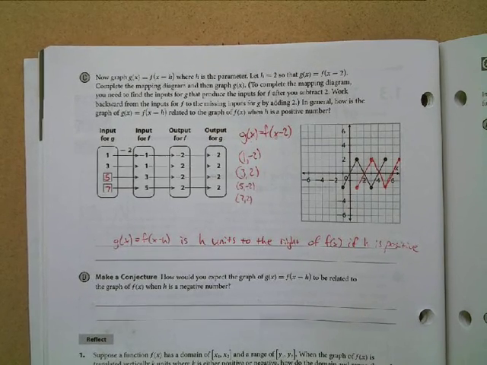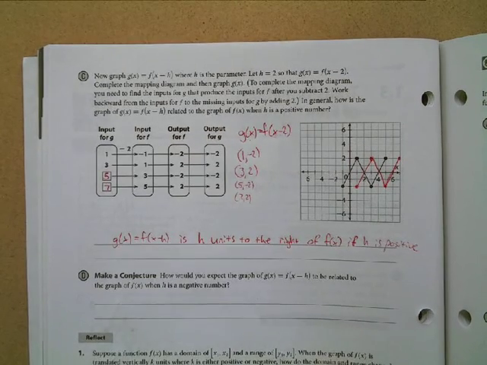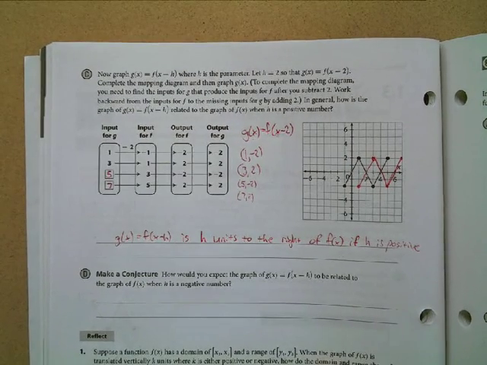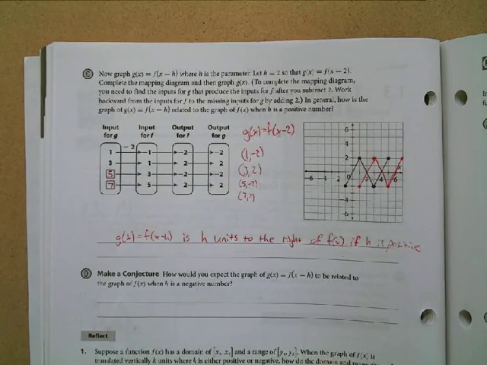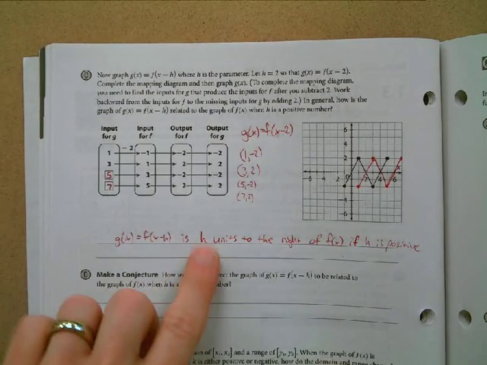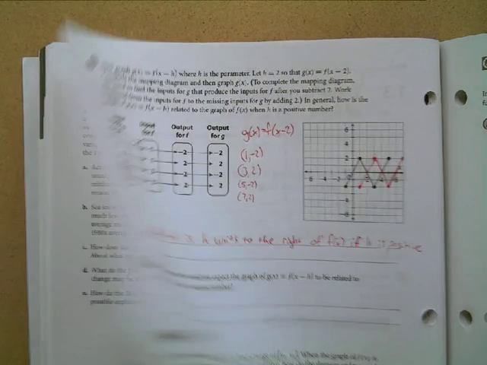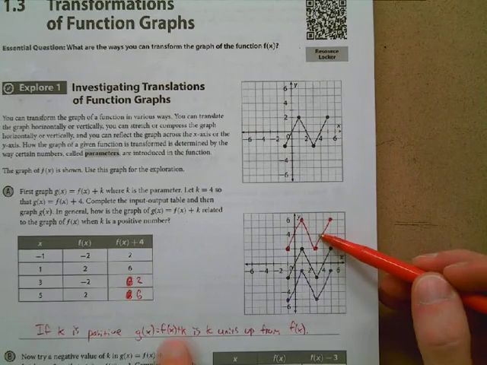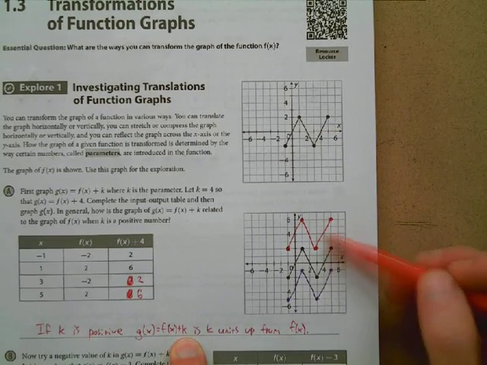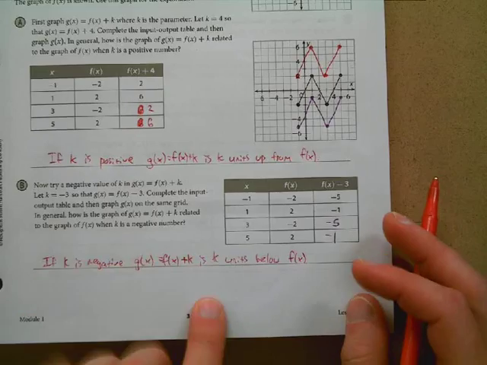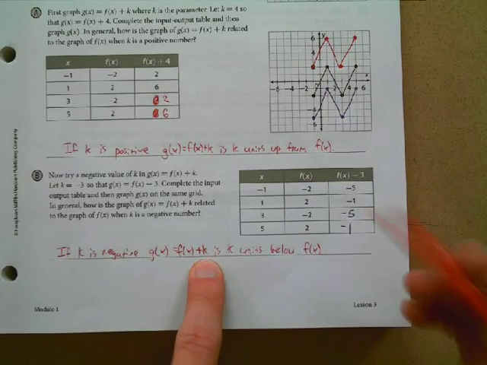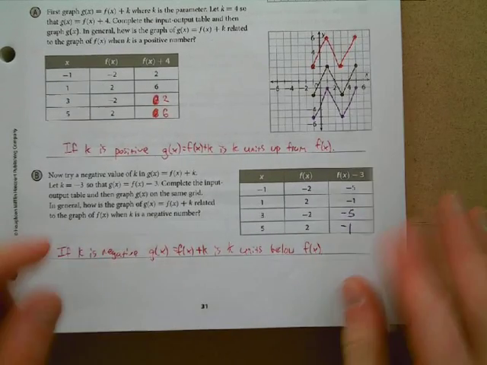If you want to shift something up, you add a positive k to the function at the end. If you want to shift something down, you add a negative k or subtract k to make it shift down. But if you want to move something left or right, you're going to subtract a positive h to make it move to the right. You're going to subtract a negative h to make it move to the left. So positive h to the right, negative h to the left. Okay? So, that's the idea there. All right? Questions on any of that?